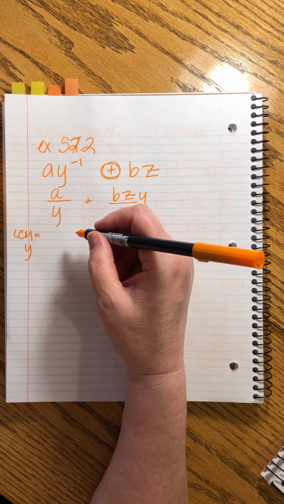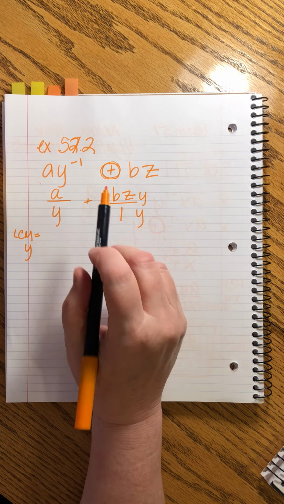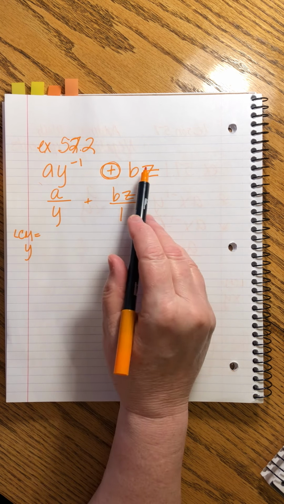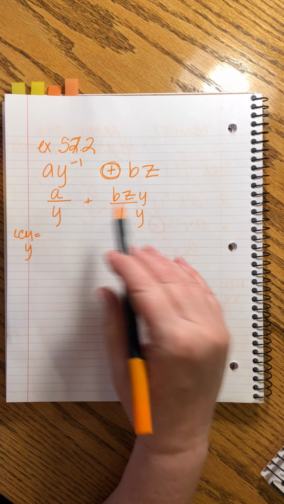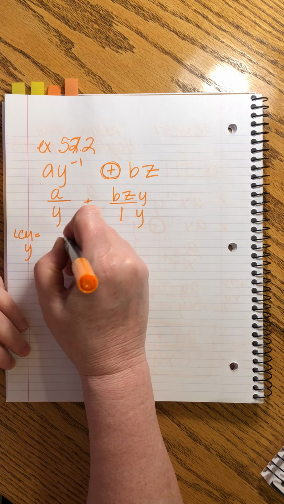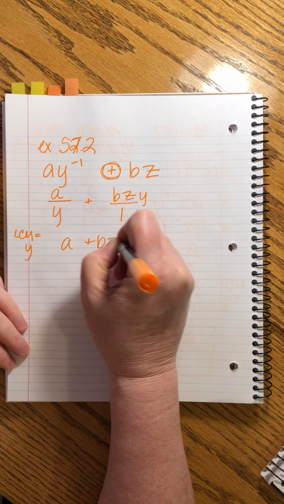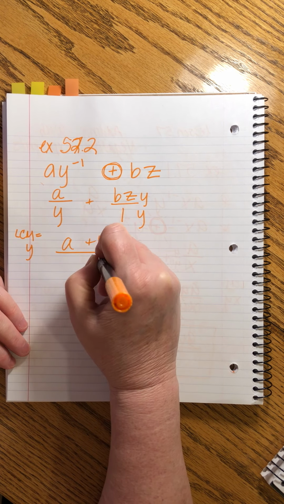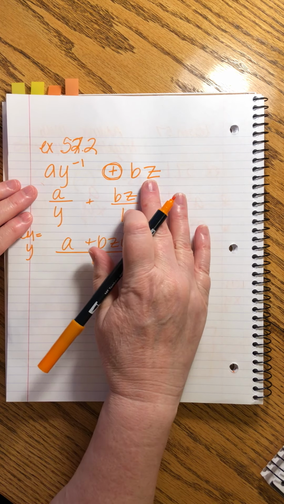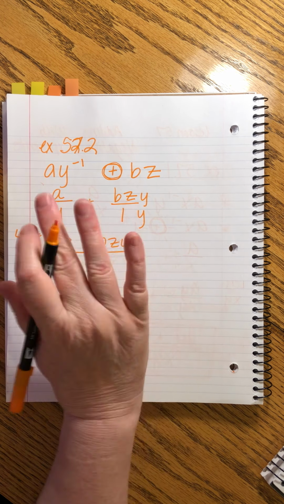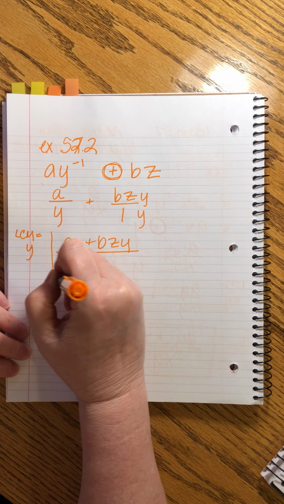Oh, I forgot one piece, I didn't copy one piece of the problem. I've done everything right. Let's just leave it like this. It would be a plus bzy over y. This isn't exactly like the problem in the book, but this is all correct, so I'm not going to confuse you by changing it.